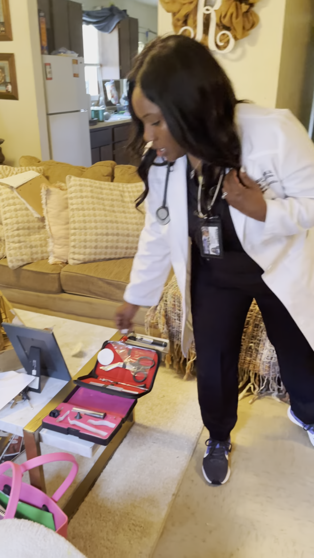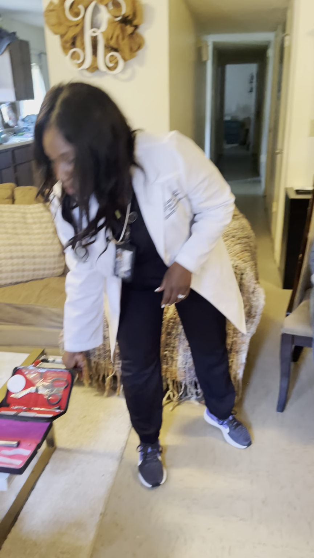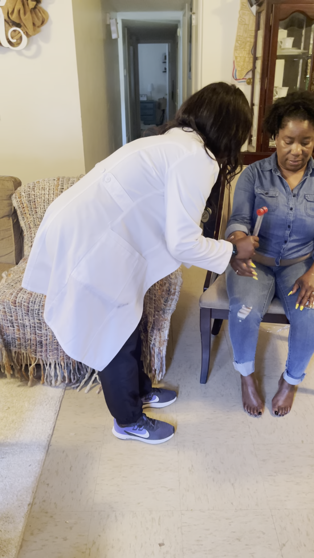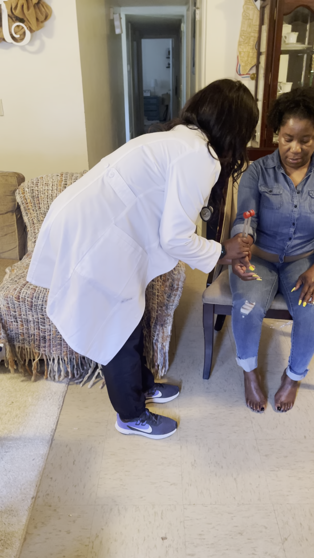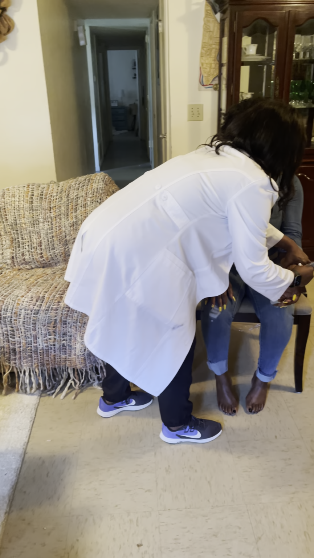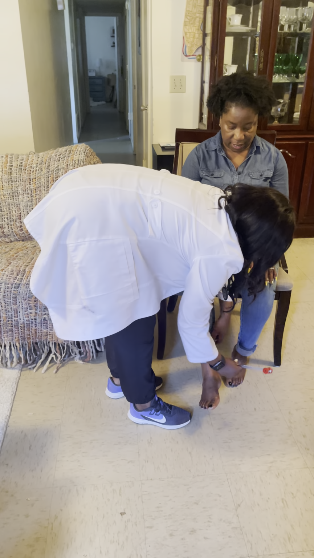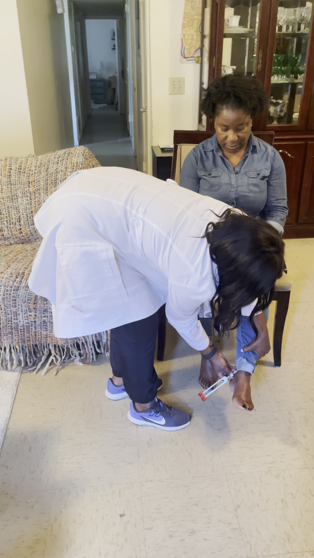Okay. And then the next thing we're gonna do is check vibratory sensation, upper and lower. Okay. I'm gonna do it on her ulna. You feel it? Okay. Yes. Okay. And then on the medialis. Yes. Okay. Bilaterally. Okay. Yes.